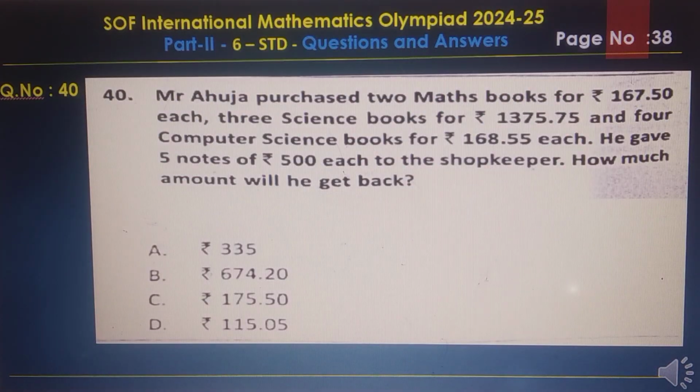In question number 40, Mr. Ahuja purchased 2 maths books for rupees 167.50 each, 3 science books for rupees 1375.75, and 4 computer science books for rupees 168.55 each. He gave 5 notes of rupees 500 each to the shopkeeper. How much amount will he get back?